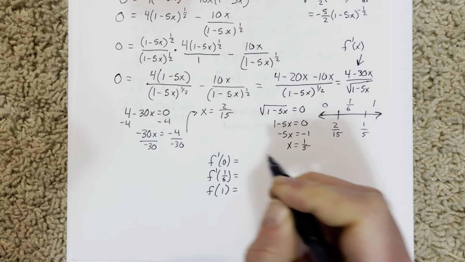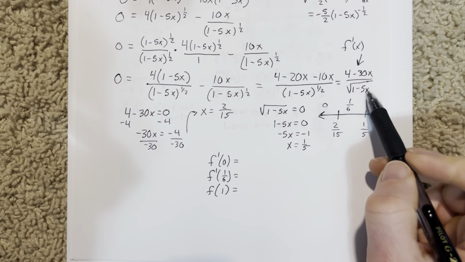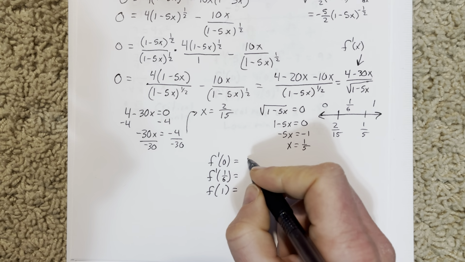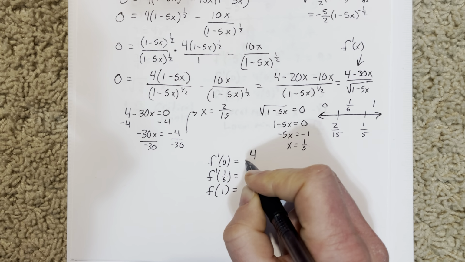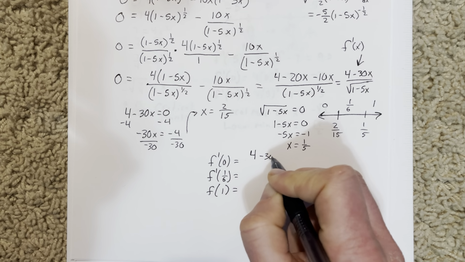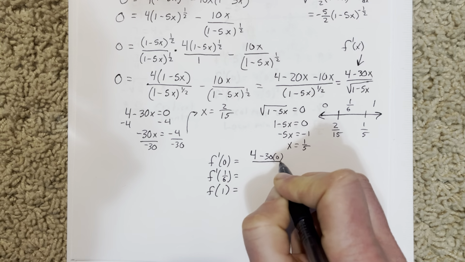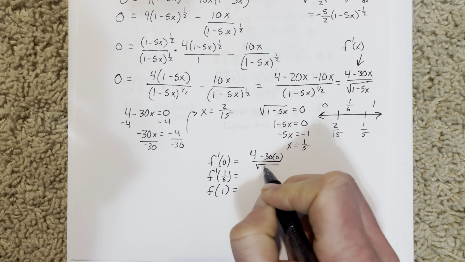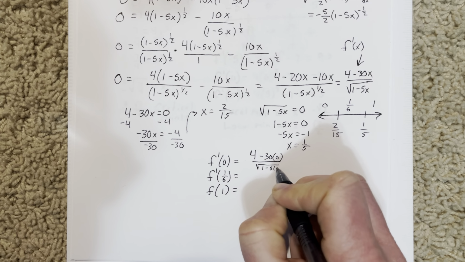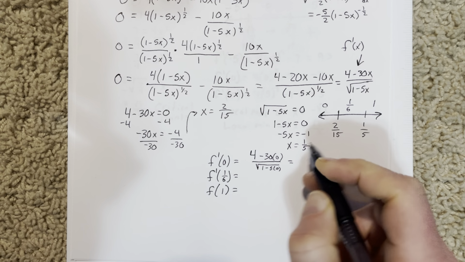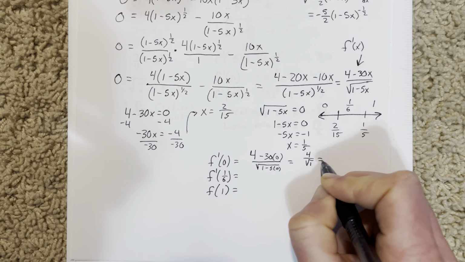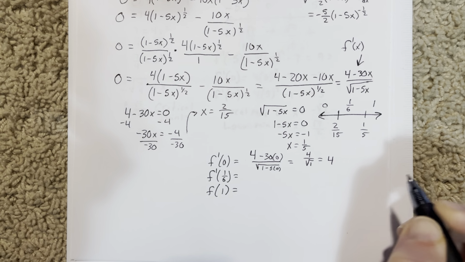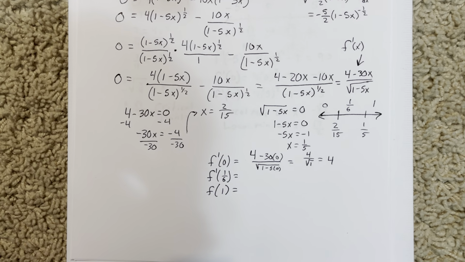I'm going to plug that 0 in here. And I get, for the first part, 4 minus 30 times 0 over root 1 minus 5 times 0. When I do that, I end up with 4 over root 1, which is 4.